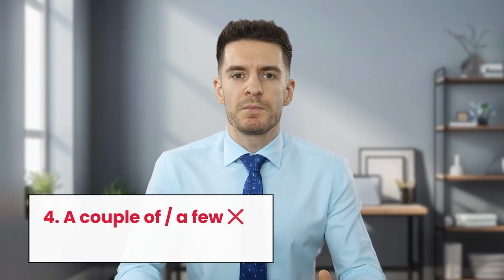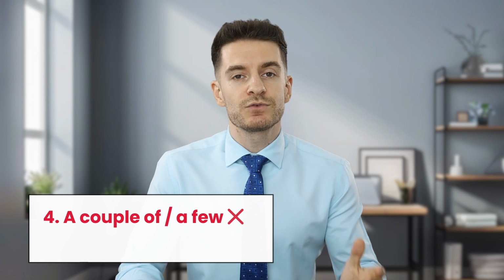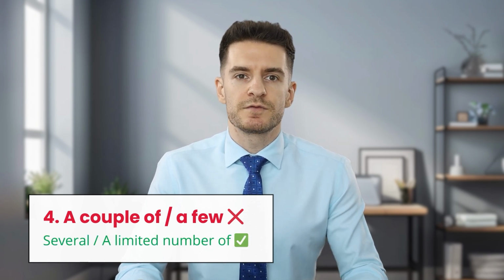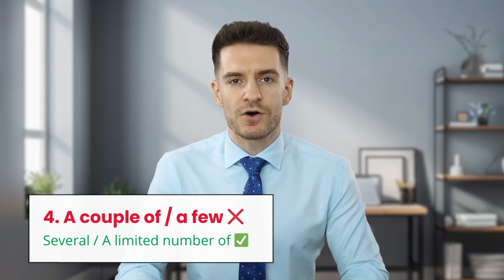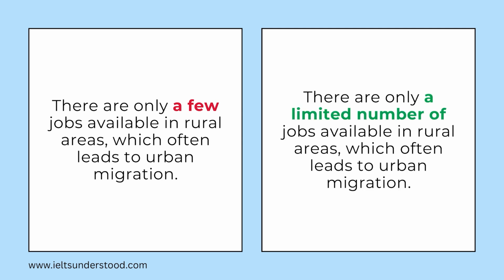Number 4 is a couple of or a few, and these are the opposite of many, and these are also too informal for IELTS writing, so instead you can use phrases or words like several or a limited number of. There are only a few jobs available in rural areas, which often leads to urban migration. Well, no, that's too informal. We could say there are only a limited number of jobs available in rural areas. This is more professional and more academic and formal.